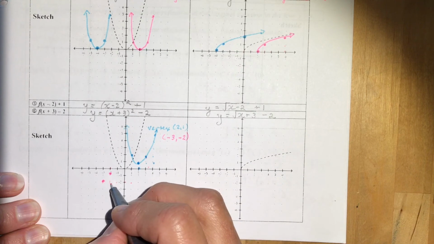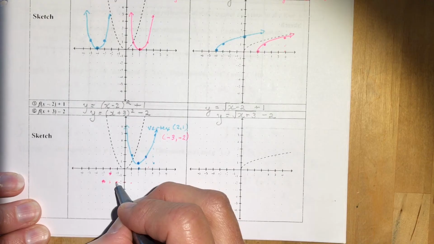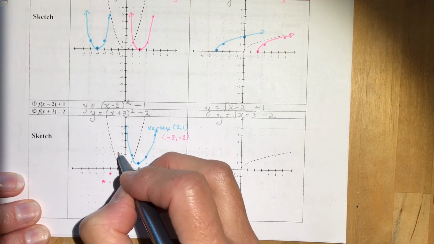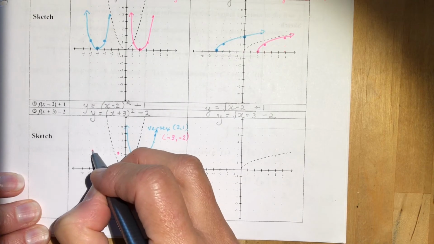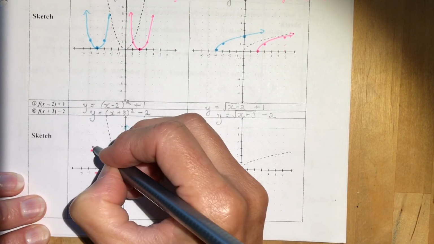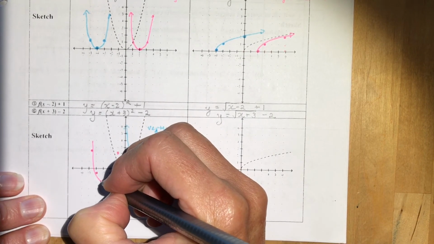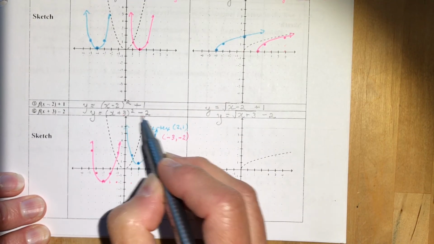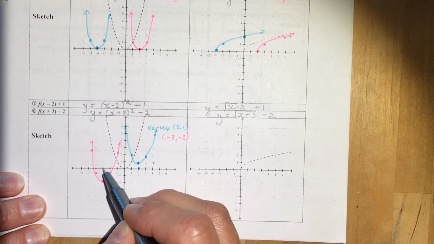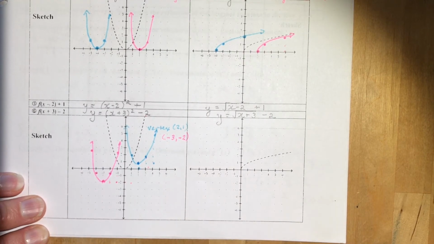Sorry, I'm getting this backwards because I'm thinking radical, right? I go over 2 and up 4. So over 2, up 4. 1, 2, 3, 4. And because parabolas are symmetrical, I'm right over here as well. So there's your lovely quadratic moved to the left. Left 3, down 2.